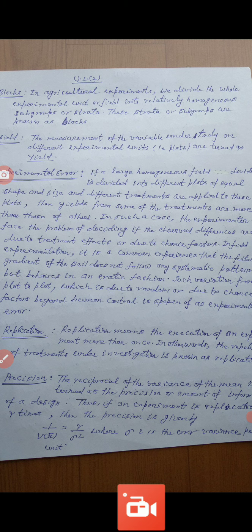And such a variation from plot to plot, which is due to random or chance factors, which is beyond the control of human hand, is spoken of as an experimental error. Okay, so this is the experimental error. Variation of yield from plot to plot is known as experimental error, and it may be due to random or chance factors.